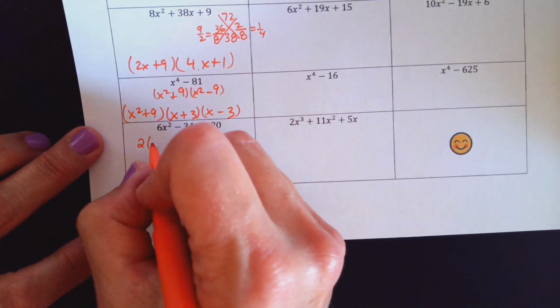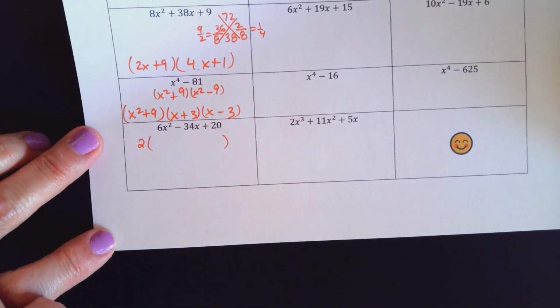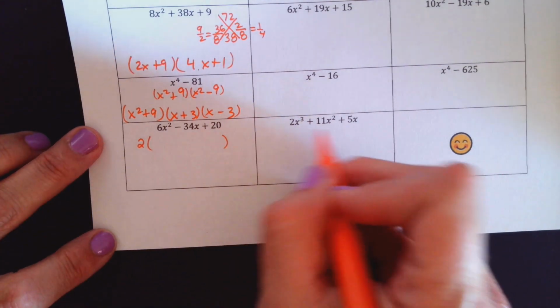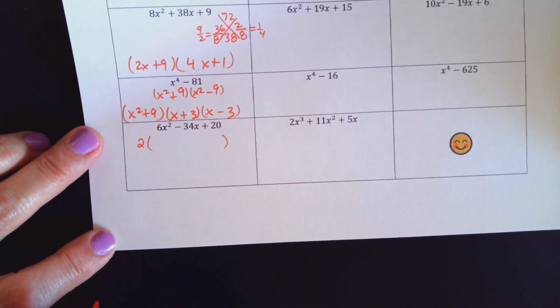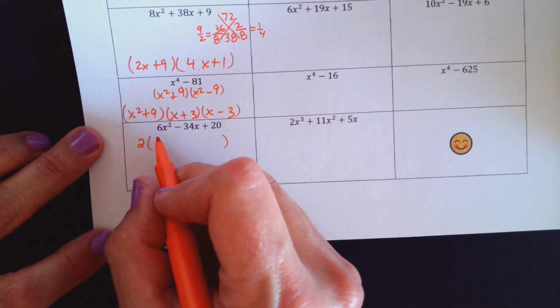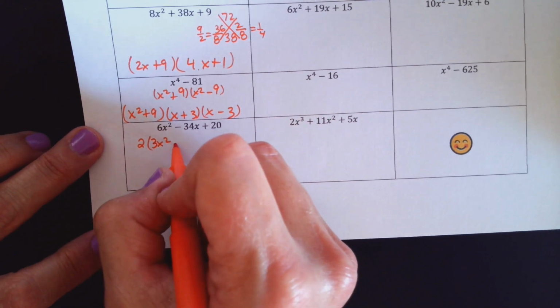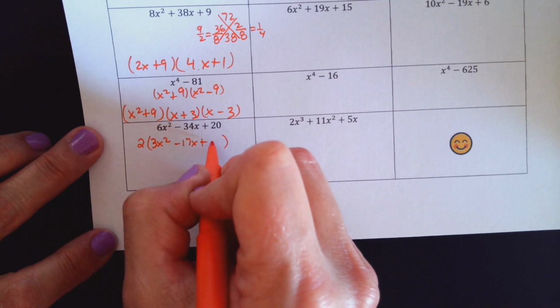Okay. All right, so let's see. And I gotta check that one. I wonder if I did that one correctly. I might change that right there. I'll make sure I didn't mess up on that. All right, so let's see. Leaves me a 3x squared minus 17x plus 10.